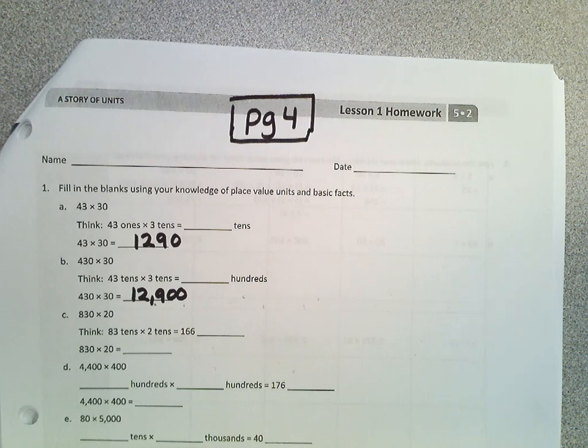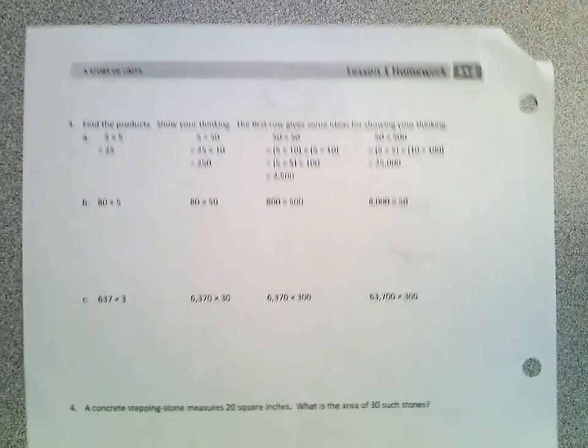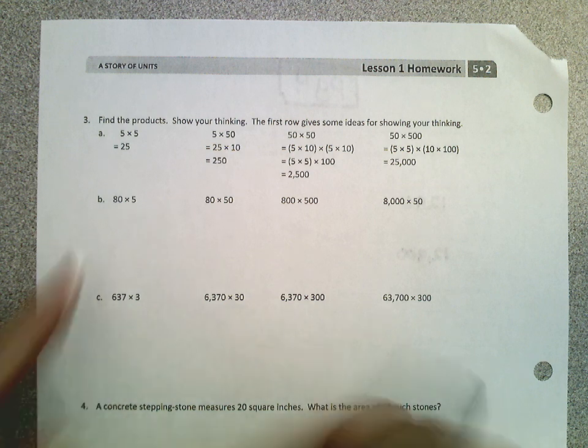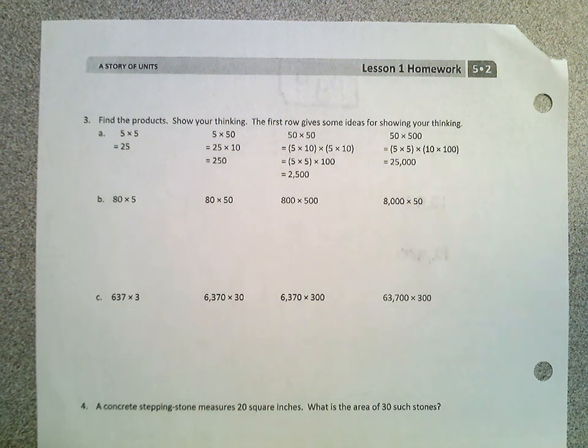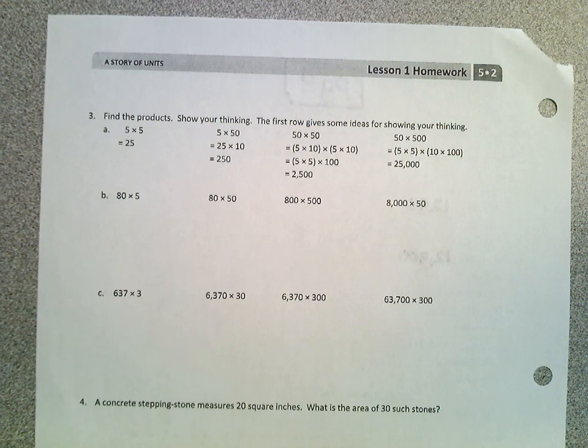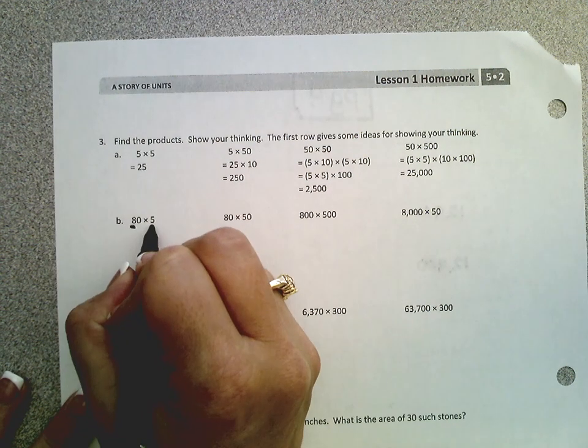All right, I want you to turn to page 5. I like page 5 a little bit better for this lesson. So turn to page 5. It's right on the back. All right, they did some of them for us. We're going to go ahead and do them my method, okay? It's like using the distributive property, but you're not writing it all out like this. All right, so for letter B, we're going to go ahead and underline the fact.